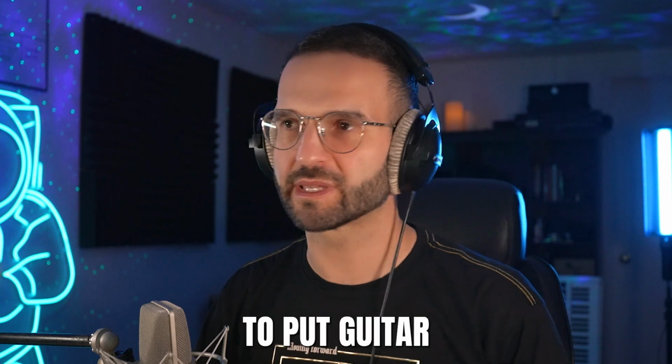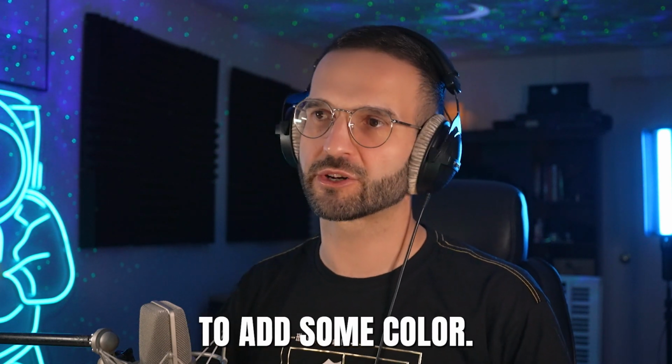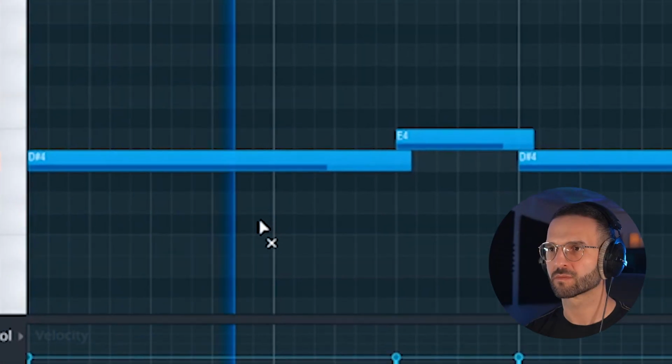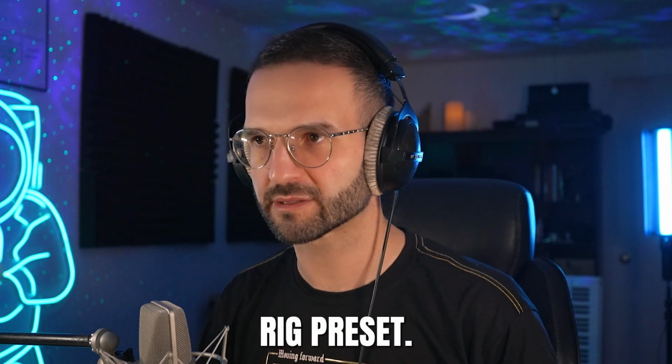I also love to put Guitar Rig on my bass to add some color. Here's without it. And here's with a Guitar Rig preset.